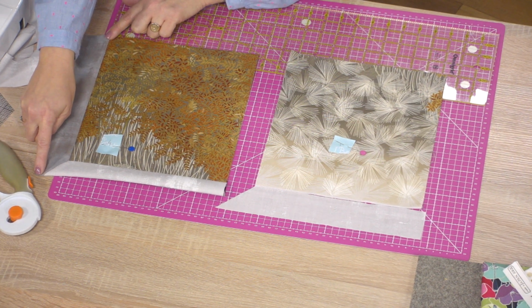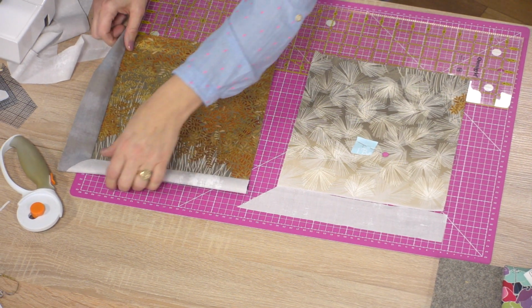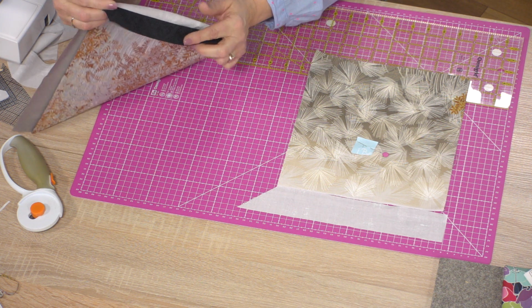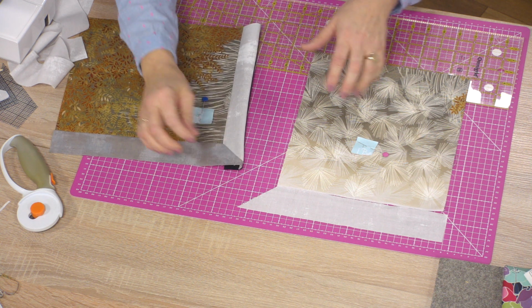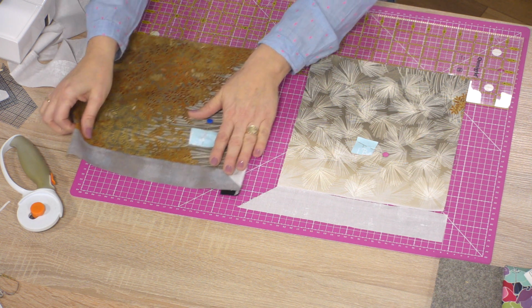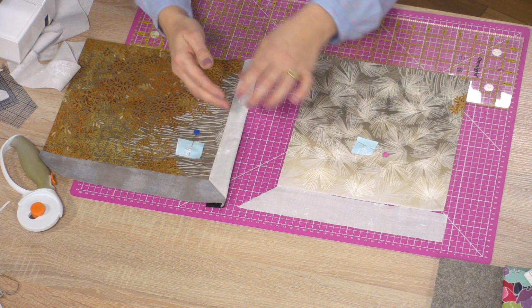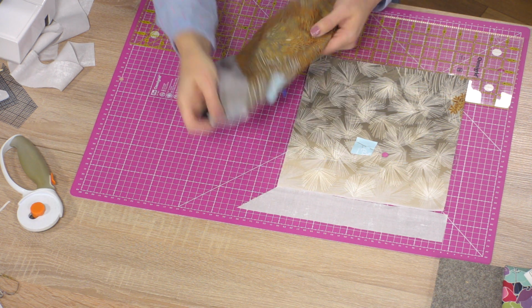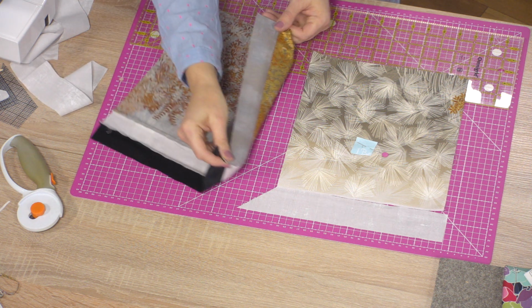Now your grey sashing, you're going to cut a little bit longer, and then when you cut the 45-degree angle on it, you're going to want to make sure that your 45-degree angle is going the opposite direction. So you'll need to cut it opposite so that they're opposite from each other. Then they will nest very nicely, just like that, if I fold that over.